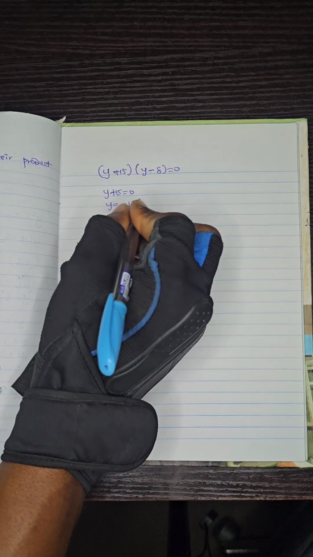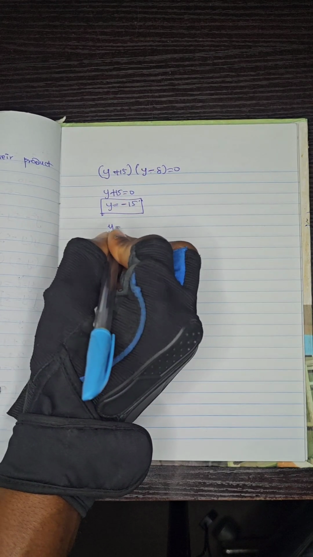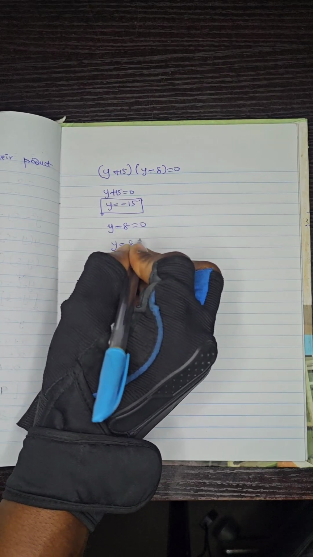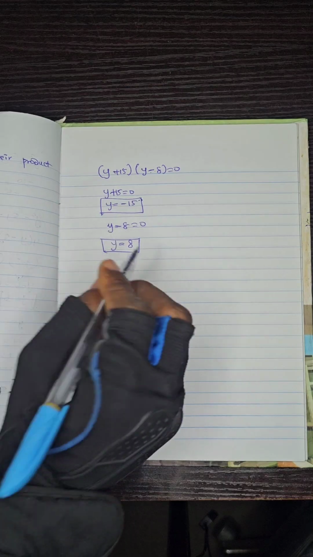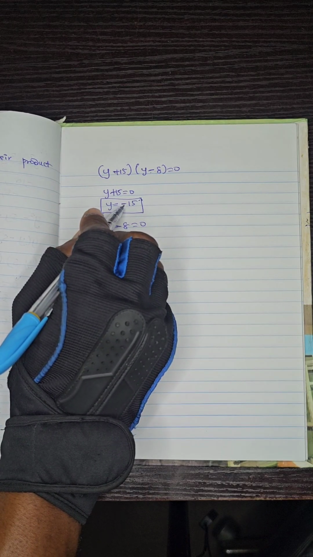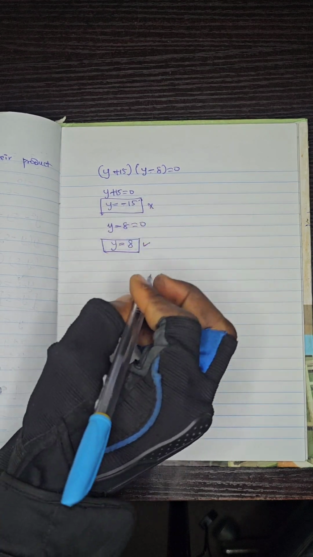This is the first solution. For the second solution, Y minus 8 is 0, so Y is 8. Now, because we are dealing with positive numbers, Y cannot be negative, so our Y here is 8. We are taking this one, we are not taking the other.